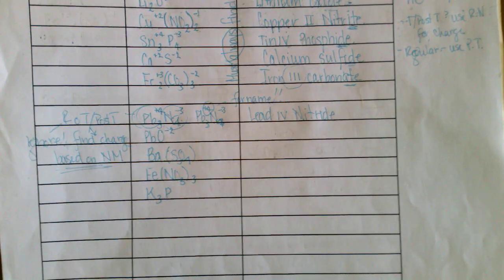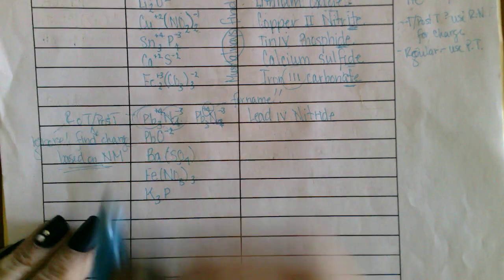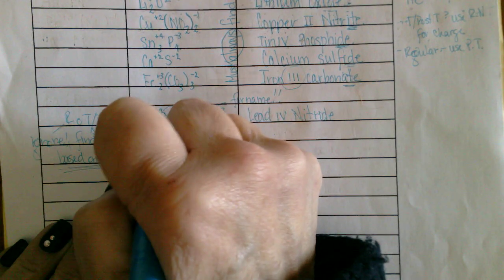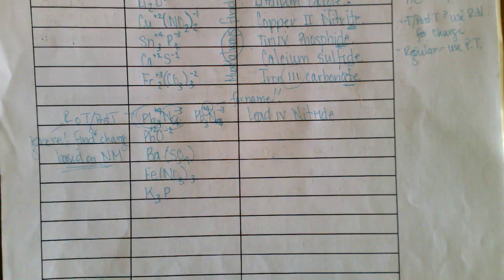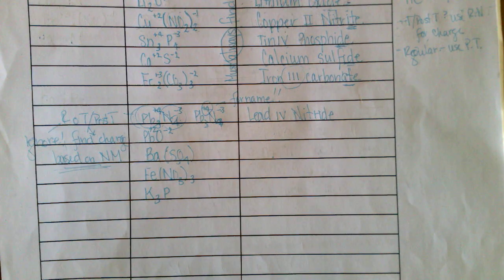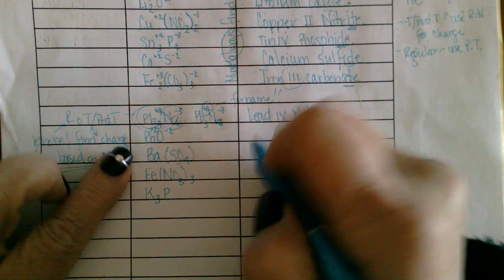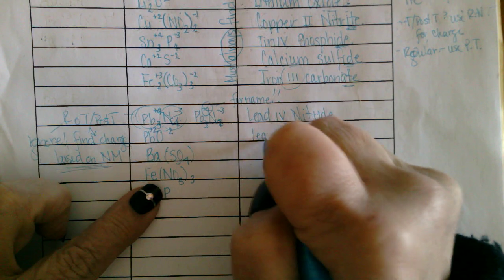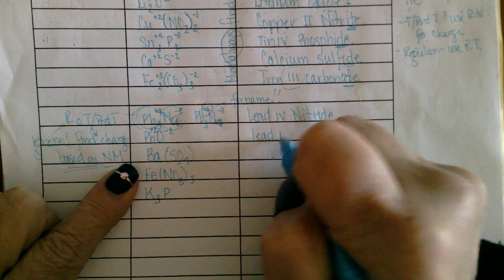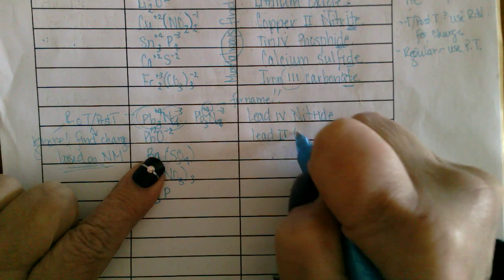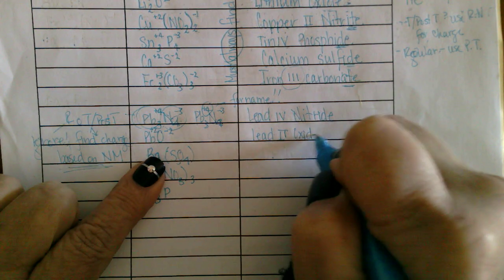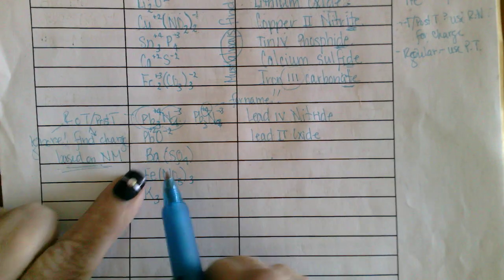The only way I could walk away is if this is also a +2. How do I know I walked away? Because there are no subscripts down here. I walked away because it was the same charge number, opposite signs, +1, -1, +2, -2. So now I know how to name that. It's going to be lead 2, 2 capital letters, so it's going to end in ide, oxide.